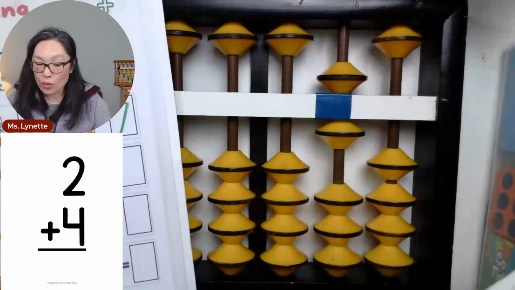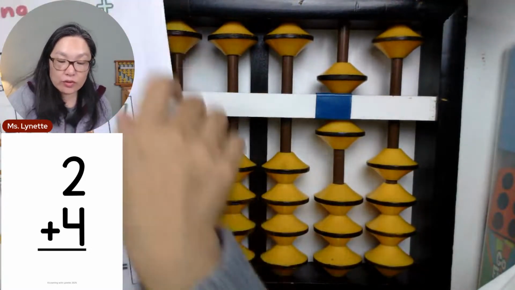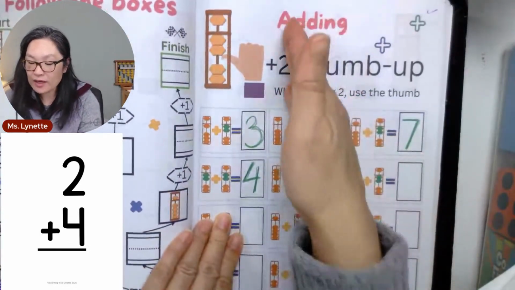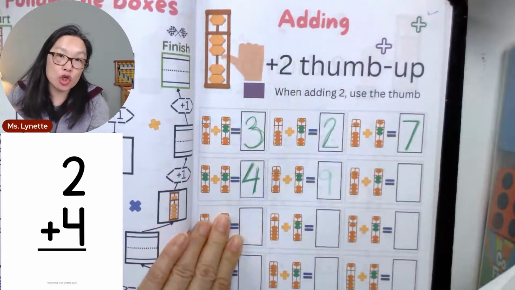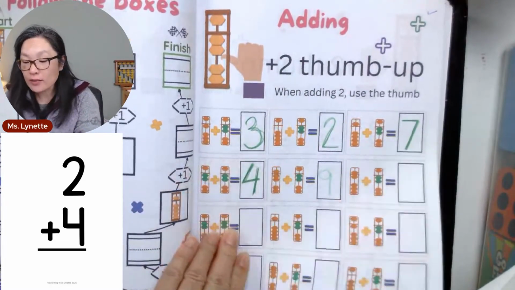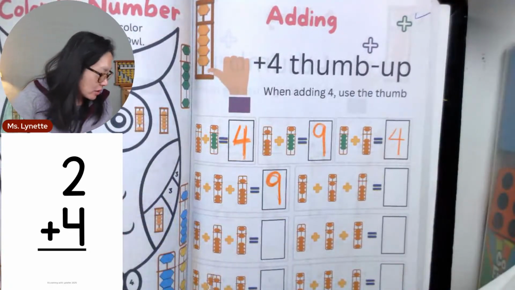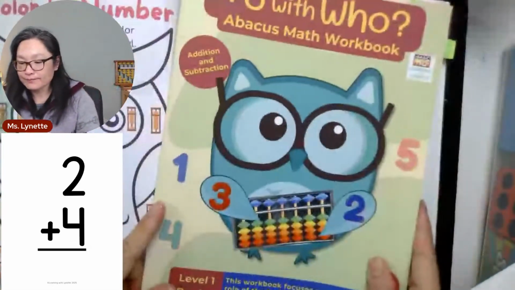So going back to the book, we actually talk about specific numbers so they know how to use it. Once they understand how to use the beads, then we can go on to the next lesson, which is the plus 5.